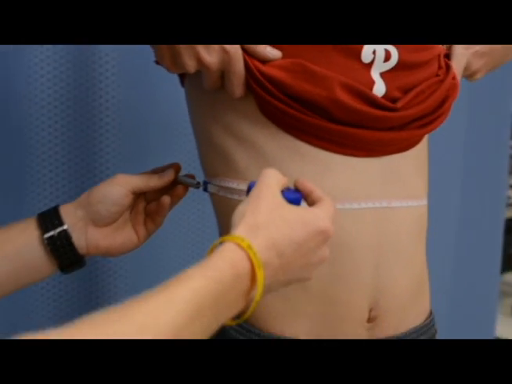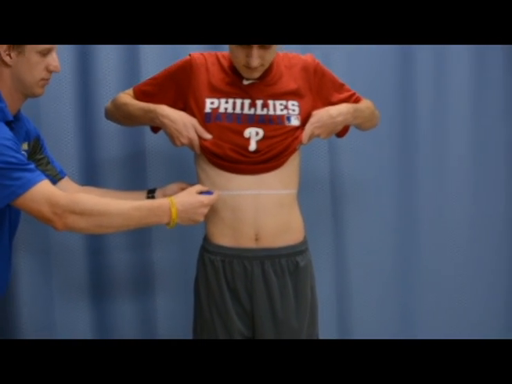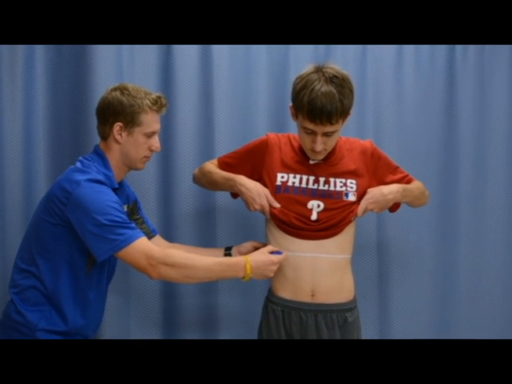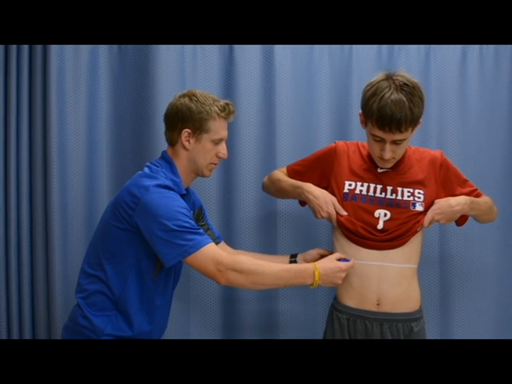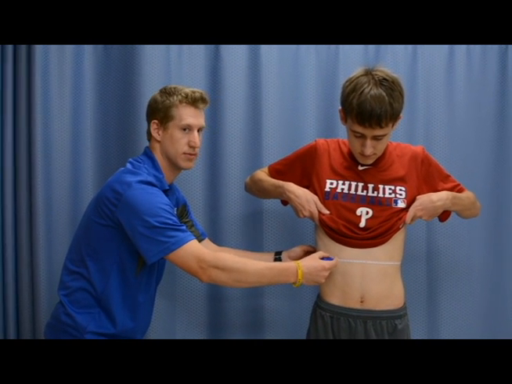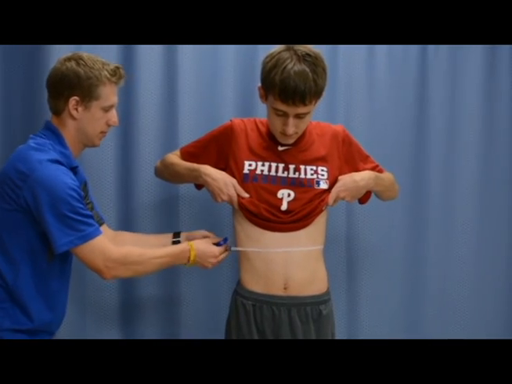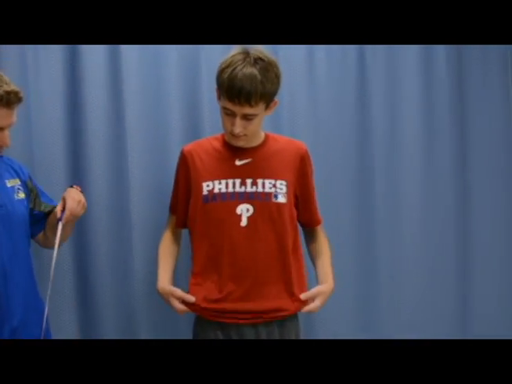Again, going back to the procedural point, once you've come back to the start position, you need to apply some slight pressure with the Gulick tape. This is going to apply some compression against the skin of the subject. Again, this is proper procedure and will allow for accuracy of measurement. Once you've taken the measurement, you can release the tape and let it fall around the individual and wheel the tape back up.